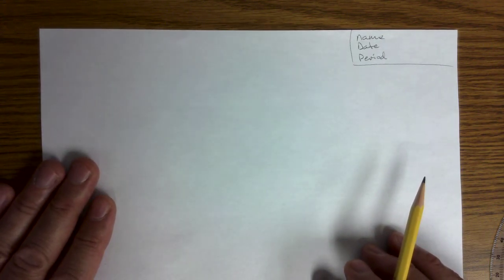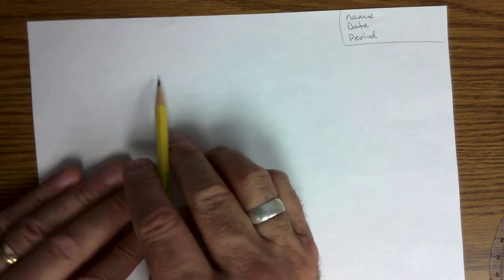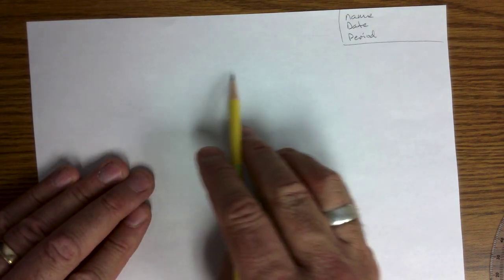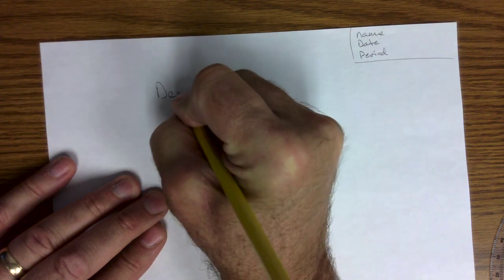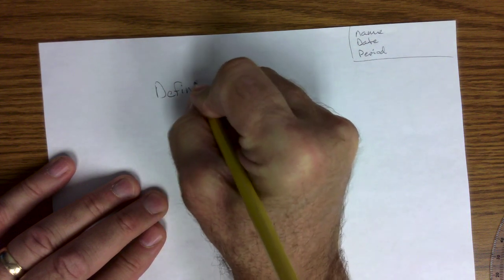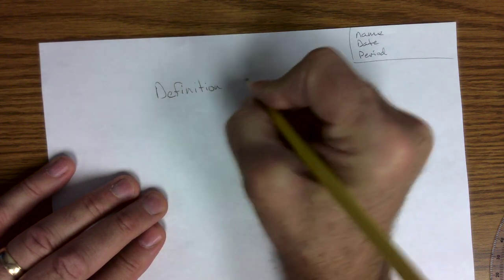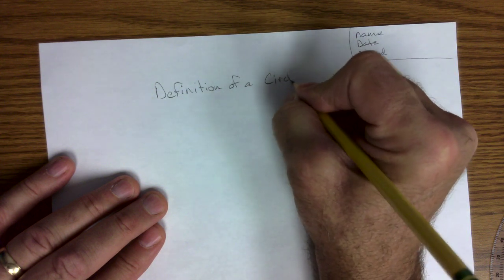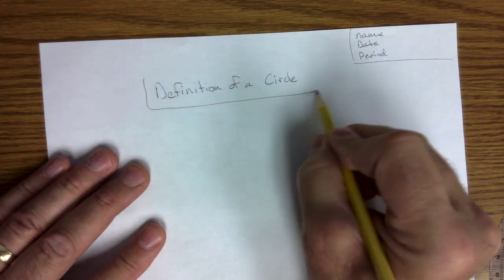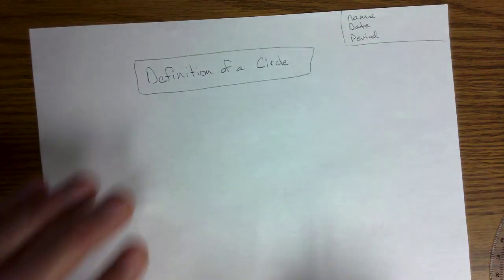And then this one we are going to, let's see, what is this we're doing? The definition of a circle. So I'm just going to write the title up here, kind of big. Definition of a circle will probably fit right there if I write it semi-big. Definition of a circle. Okay, and then put a title box around it, make it look nice, and so on.